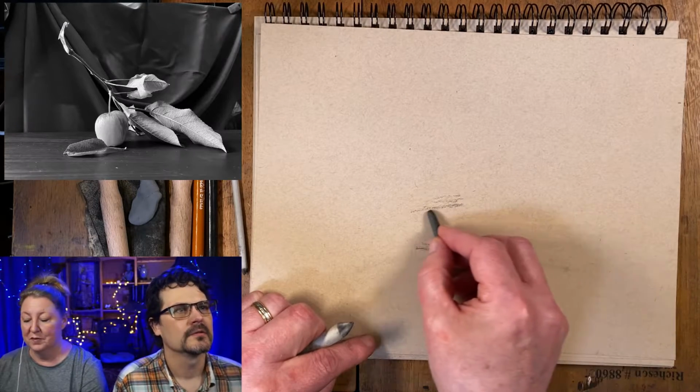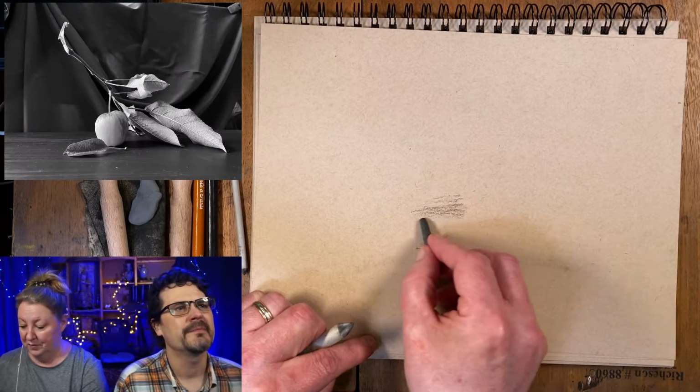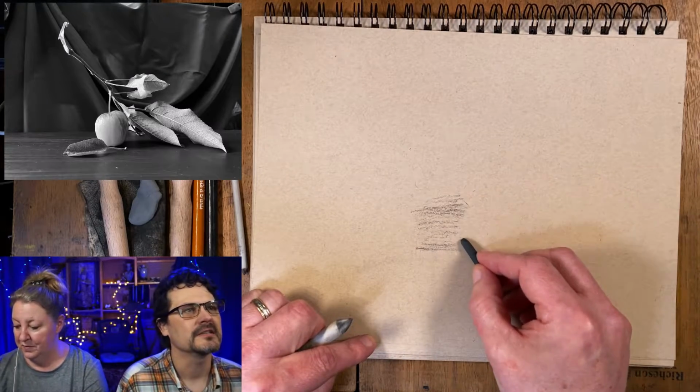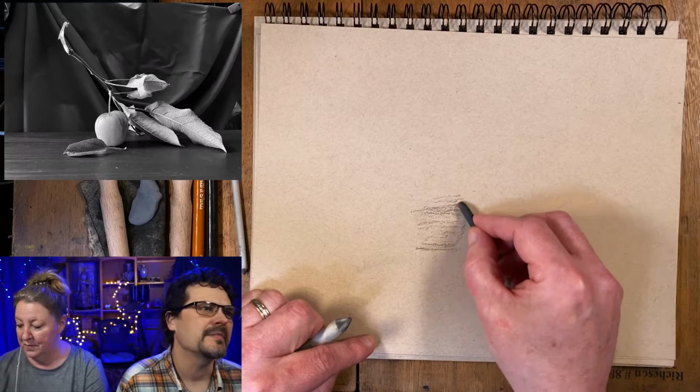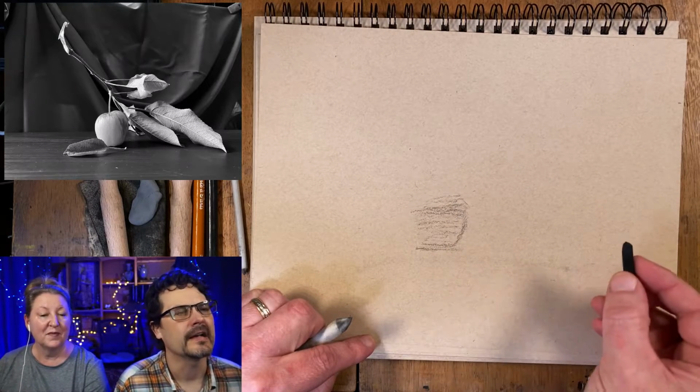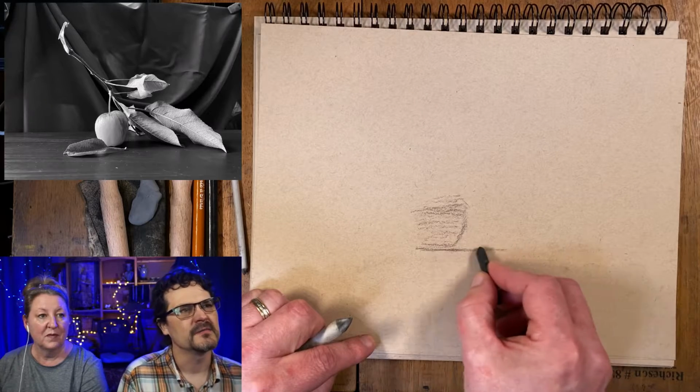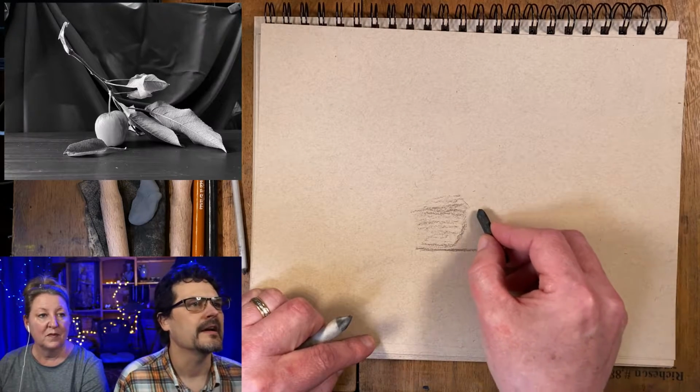All right? Come to the paper with questions is what I would suggest. What are the big shapes? How big is this in relation to that? Does it have a movement? Which way is it moving? Is it more upright or is it more laying down?